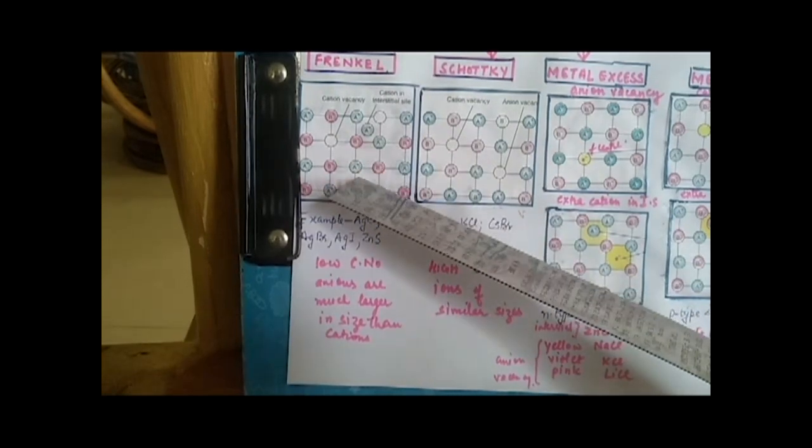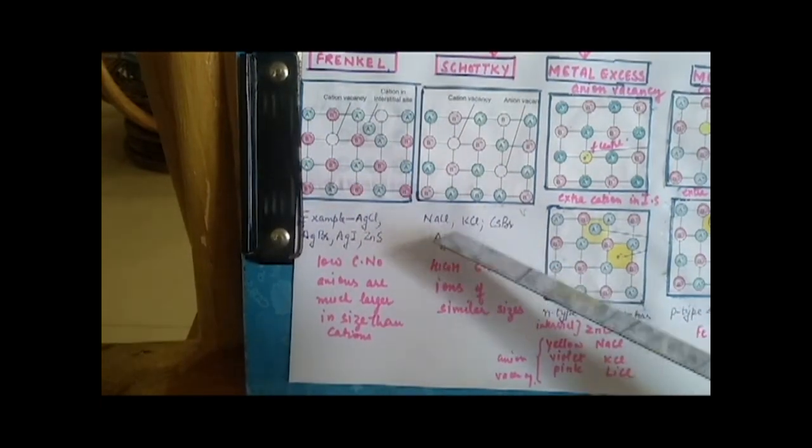We may also differentiate between the two defects. Schottky defect arises when an equal number of cations and anions are missing from their sites. Frenkel defect arises when a cation leaves its regular site and occupies an interstitial site. In Schottky defect, the density decreases because of the missing cations and anions, whereas in Frenkel defect the density does not change. Schottky defect is shown by compounds showing high coordination number. Frenkel defect is shown by compounds showing low coordination number.